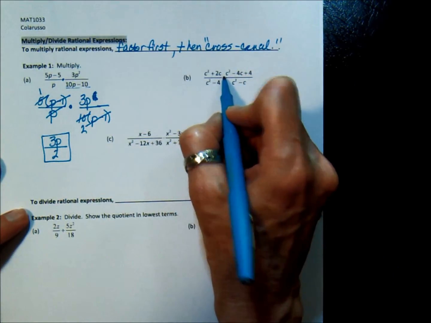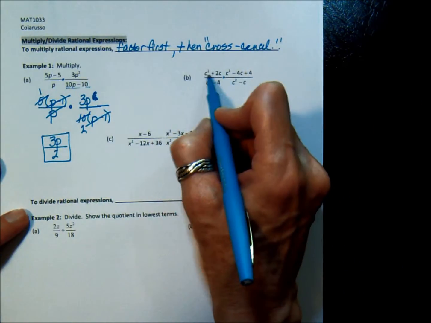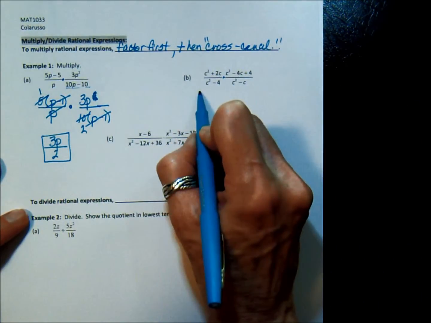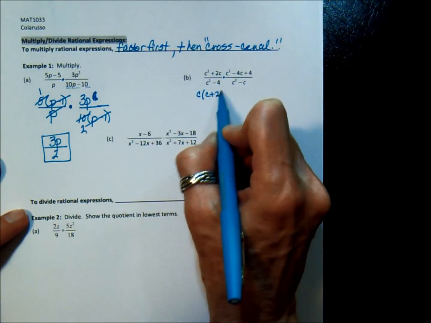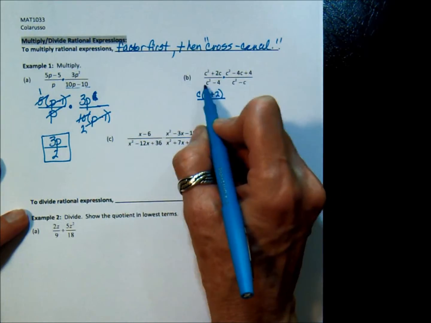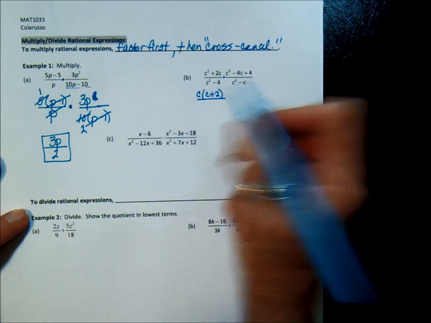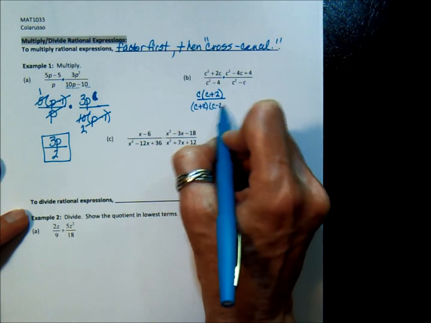Let's look at the next one. A little bit harder because there's more factoring. First numerator is c squared plus 2c. I'm going to factor out a c, leaving c plus 2. So I factored out a GCF. The first denominator, c squared minus 4, difference of two squares, so c plus 2, c minus 2.